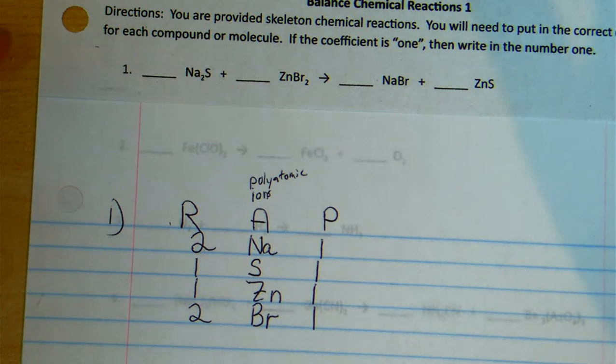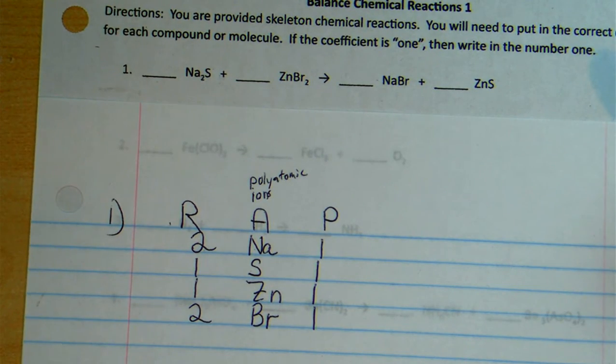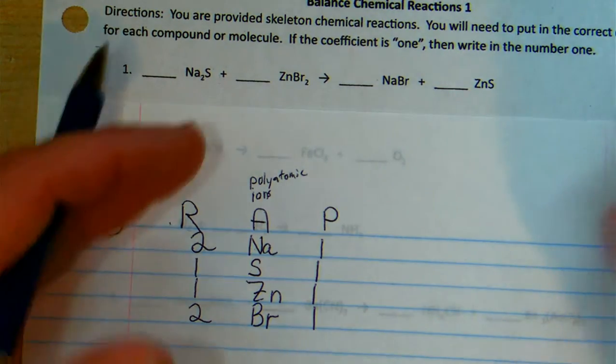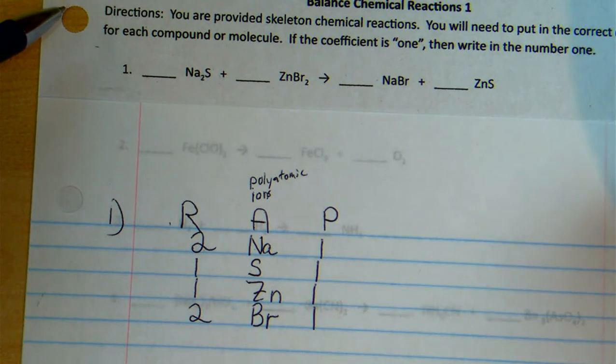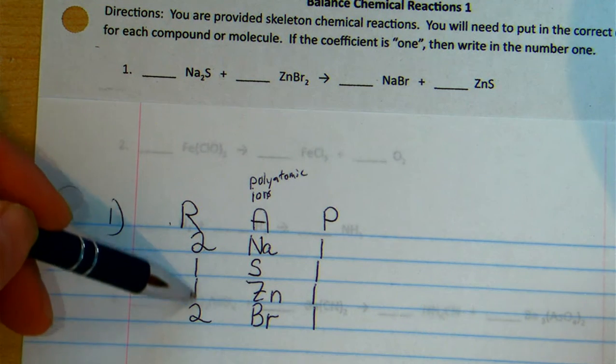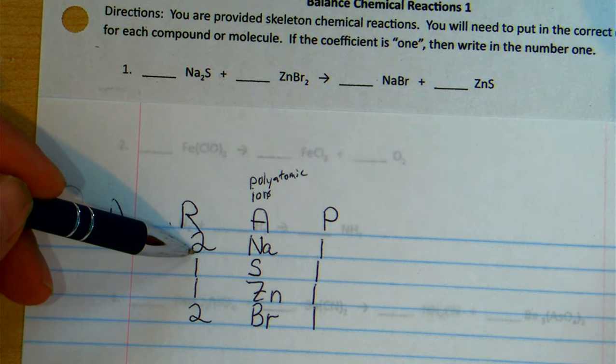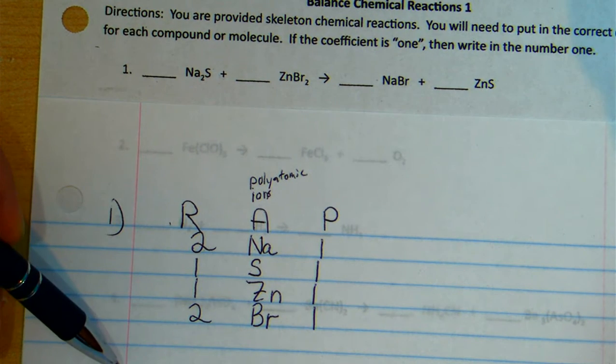So one of the rules is you can't use half an atom. You can't use half a polyatomic ion. You can't use half of any of these components. So that means you can't use a decimal value here. You can't use a fraction. You are only allowed to use whole numbers.